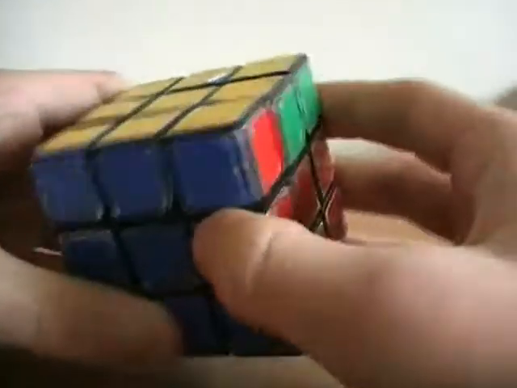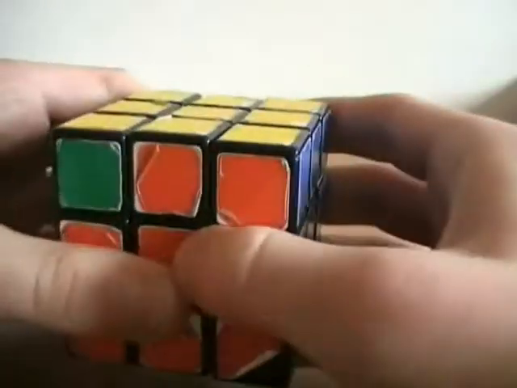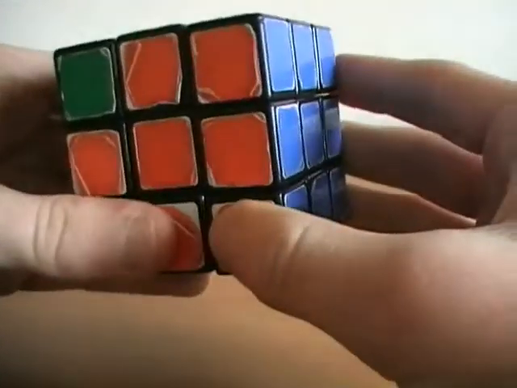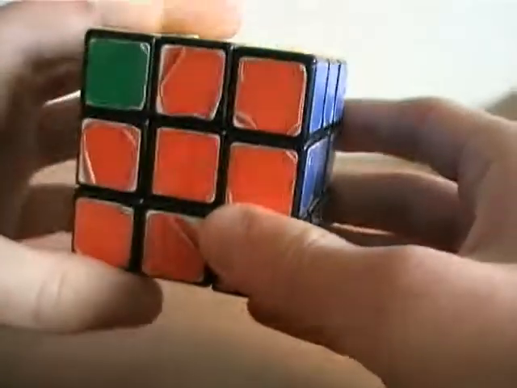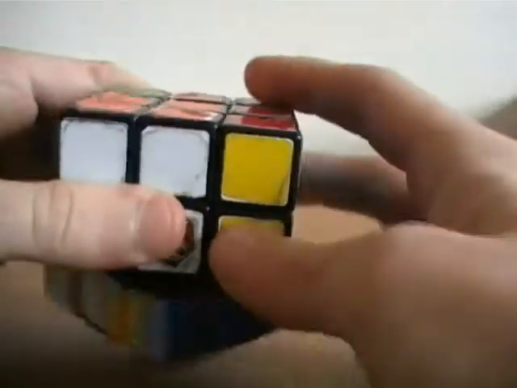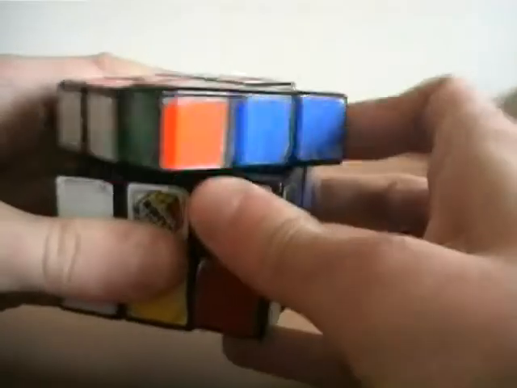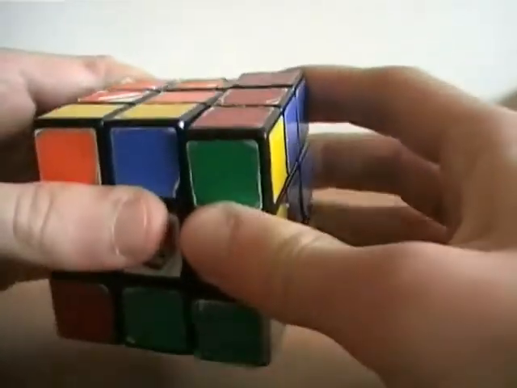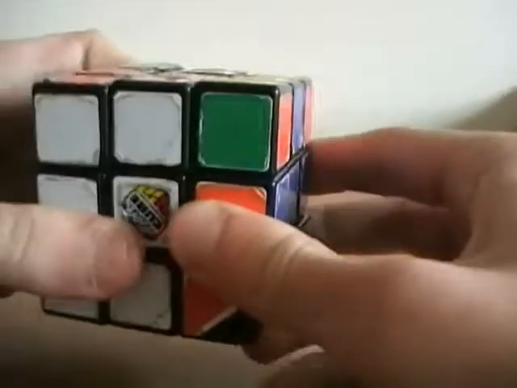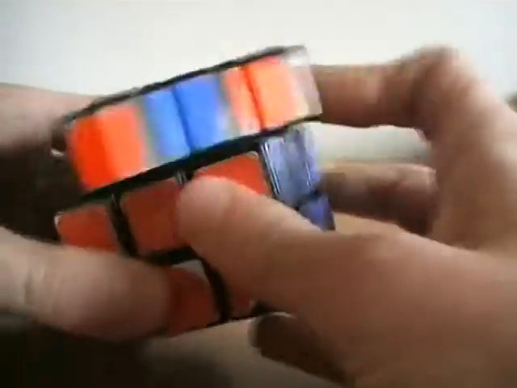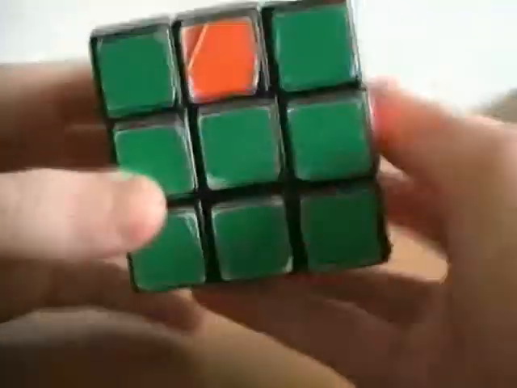Okay, so as I said, once you have an adjacent pair, put that on the right. Okay, so now we'll do it again. So same thing. Okay, so that pretty much completes it for us.